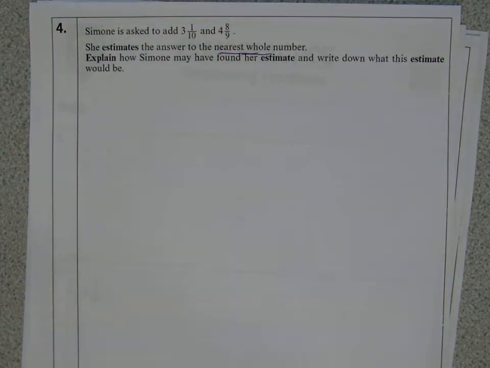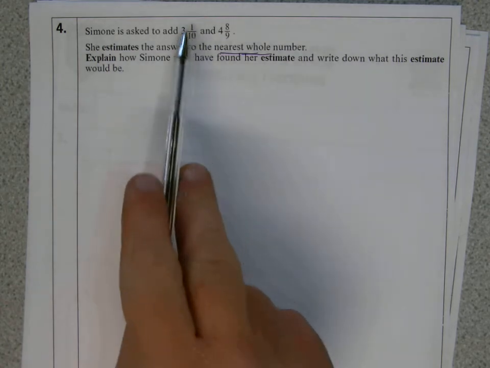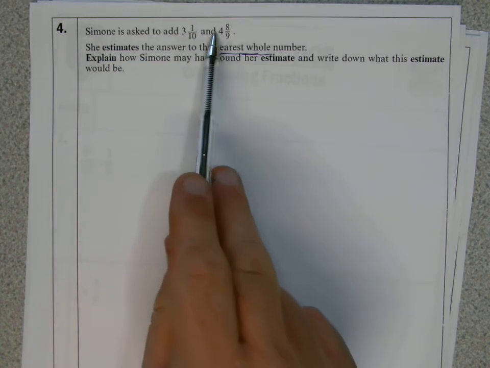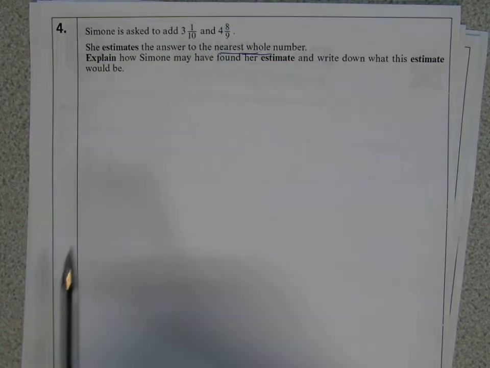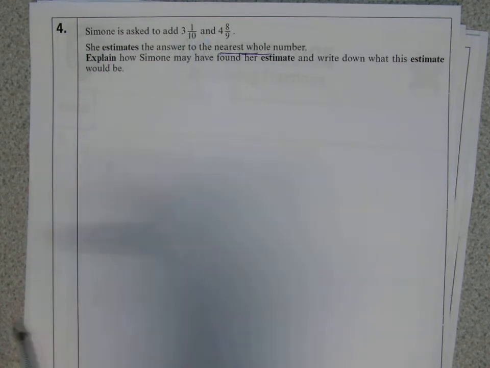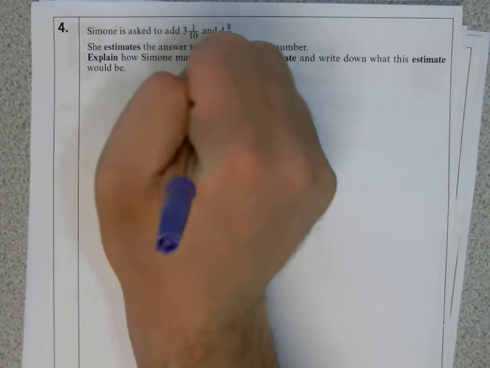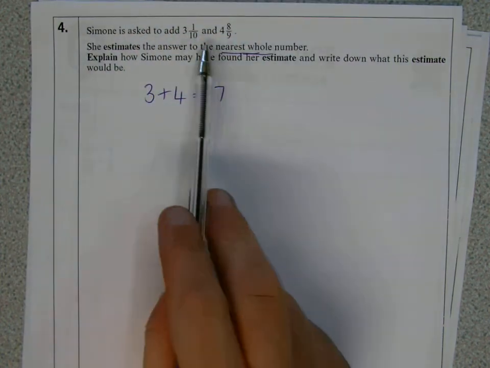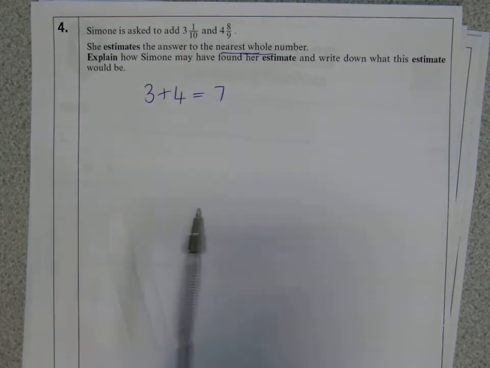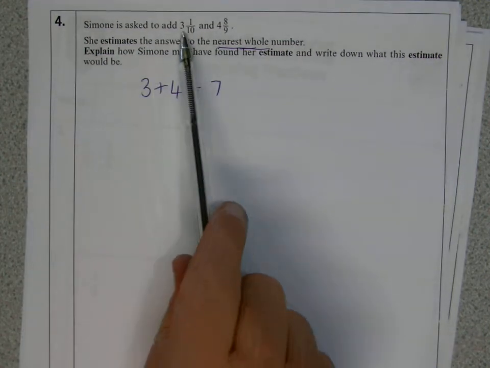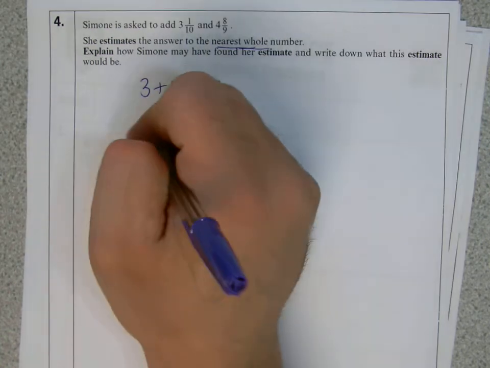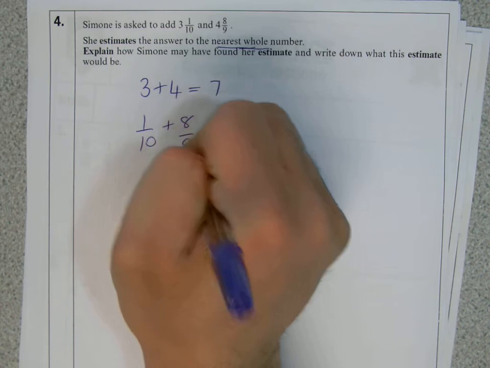We need to think. What we need to realise is this is a mixed number. We've got 3 wholes and 1/10, and then we've got 4 wholes and 8/9. Now if we consider the whole numbers first, we've got 3 and 4, haven't we? Adding them together, that would give me 7 wholes, but we'd then need to think about adding the fractions as well. So that's how I would add mixed numbers. I'd add the whole numbers first. So 3 wholes and 4 wholes is 7 wholes. Then we'll add the fractions, 1/10 and 8/9.